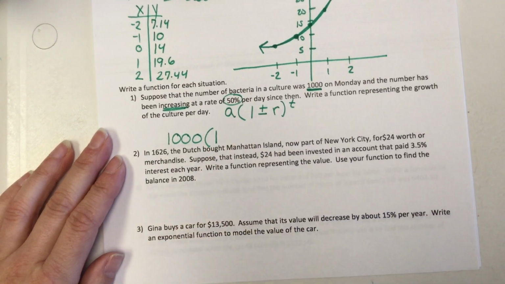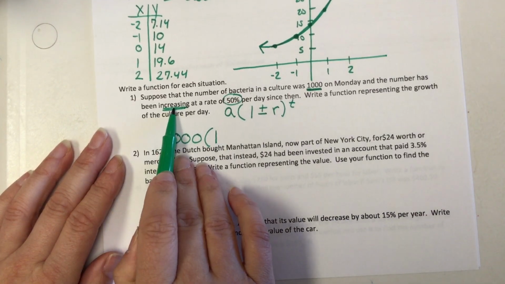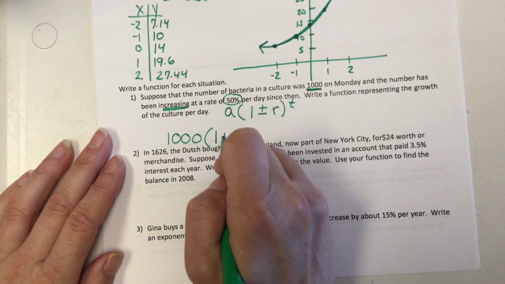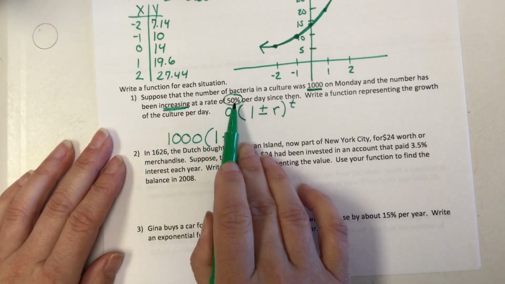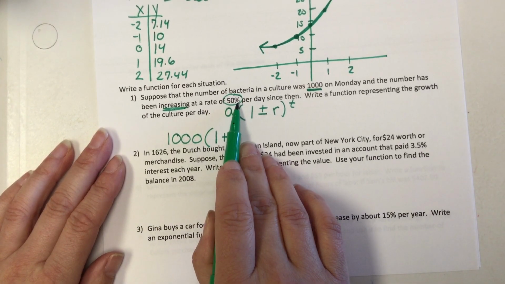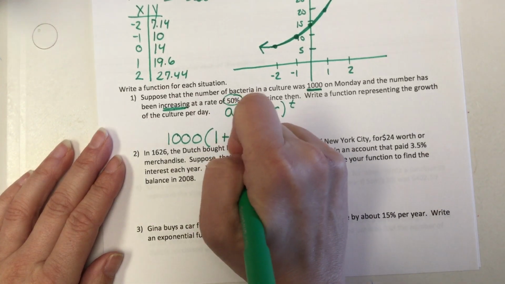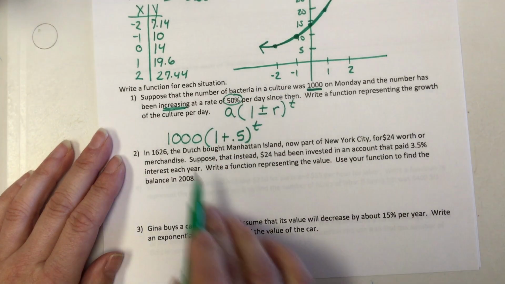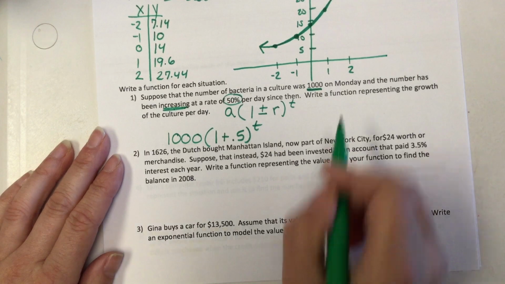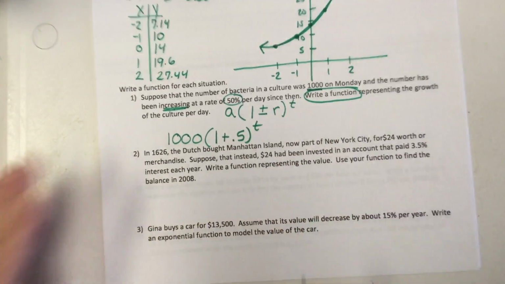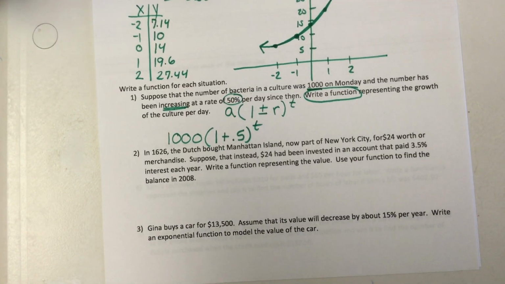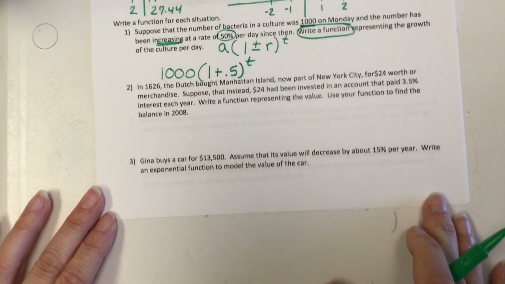Then it's always the number 1. In this scenario, the number is increasing, so it's a plus, at a rate. Rate is your percentage turned to a decimal. 50% is 0.5 to the power of t. That is it. All they wanted you to do is write a function to represent the situation. You're done. Okay, here's another one.